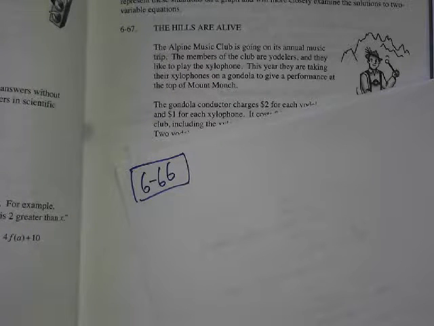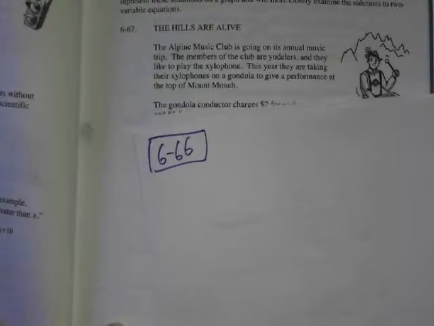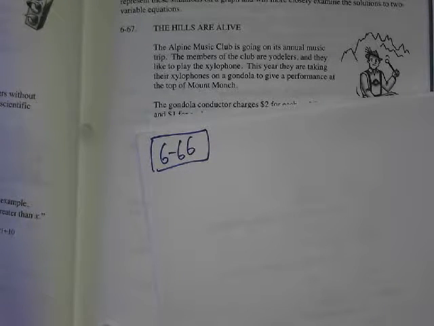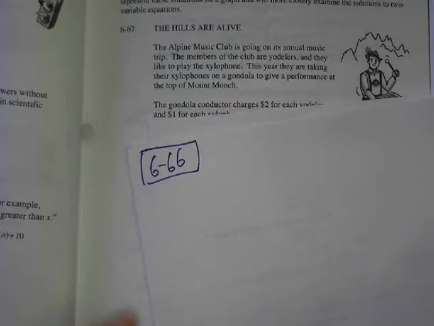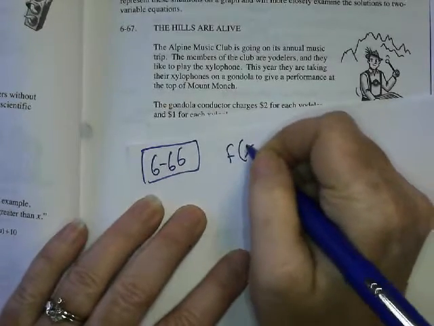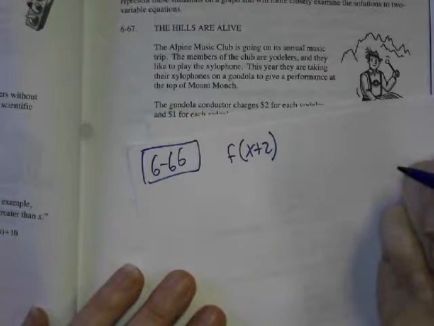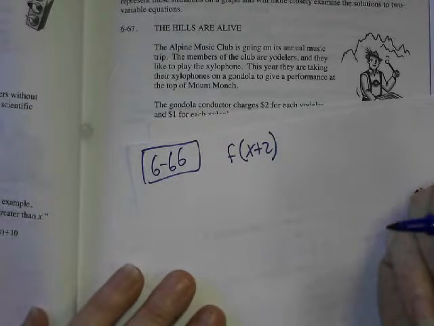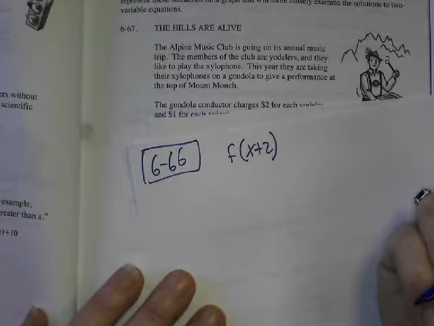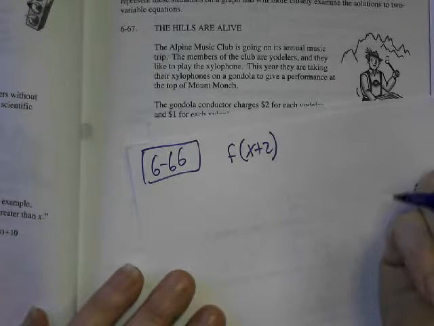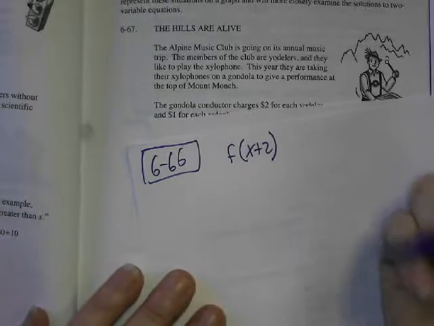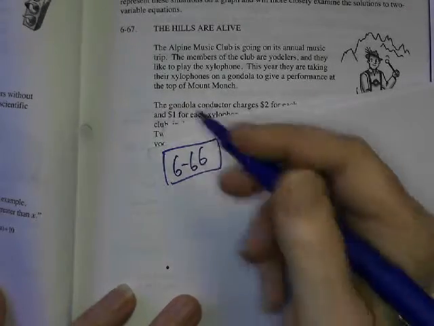Okay, this one is 6-66. It says, interpret each of the following effects on the function f of x. For example, f of x plus 2 indicates to calculate the output for the input that is 2 greater than x. So interpret each of the following effects. What does that even mean, effects?